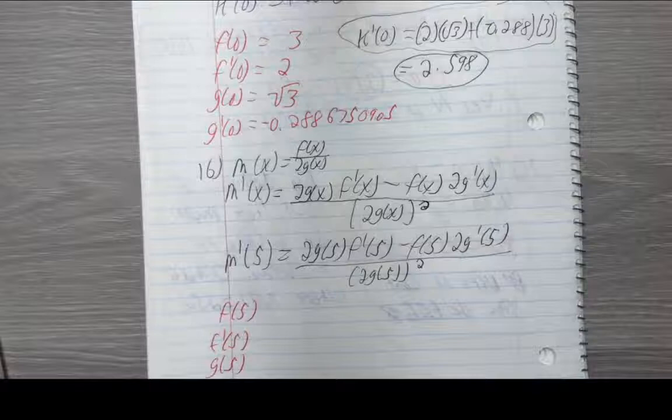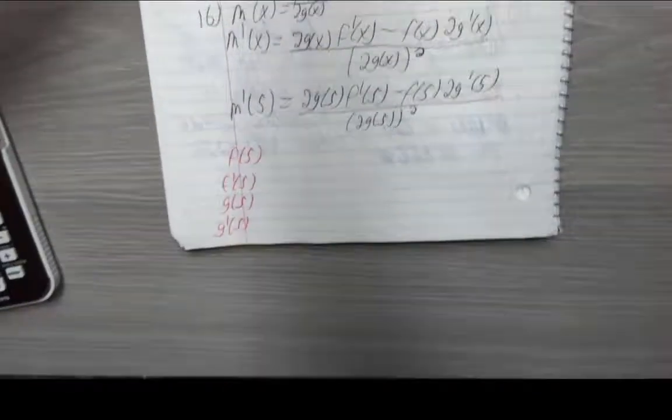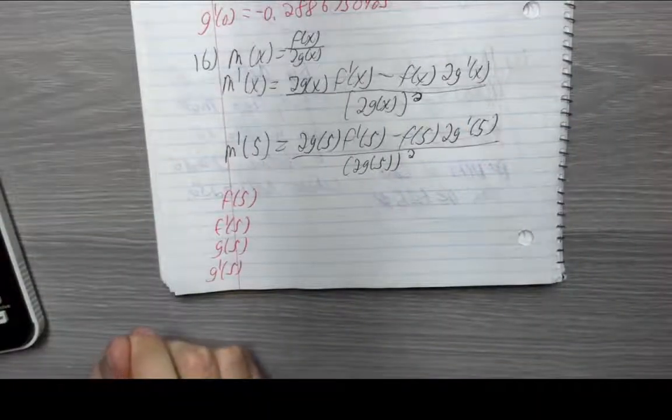All right, can't see the bottom one. Hold on. Yeah, that's better.